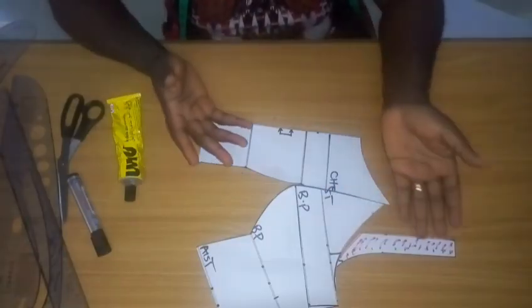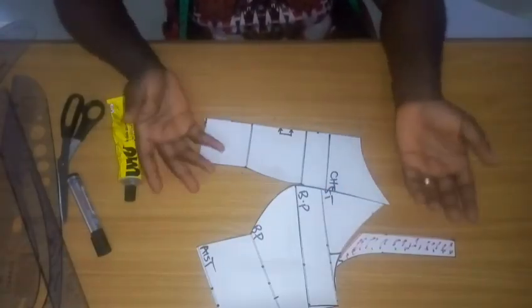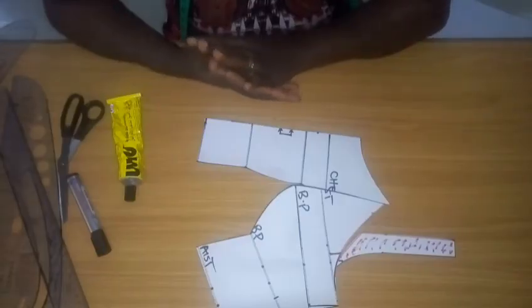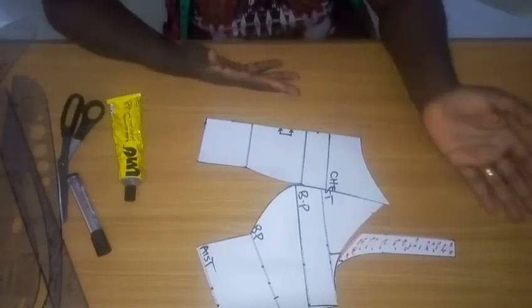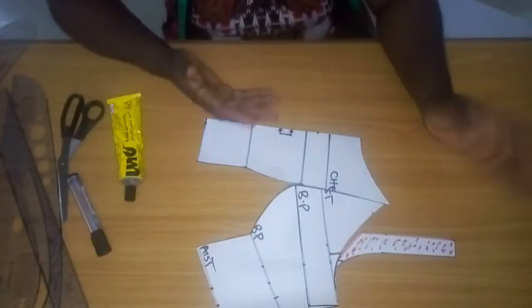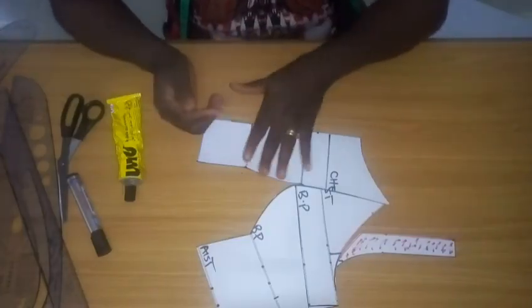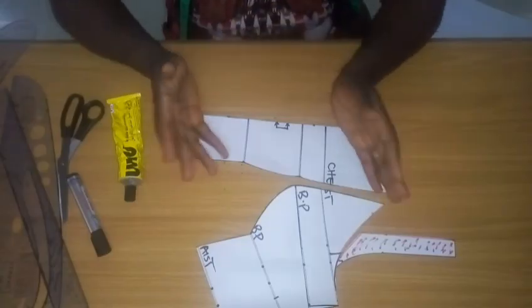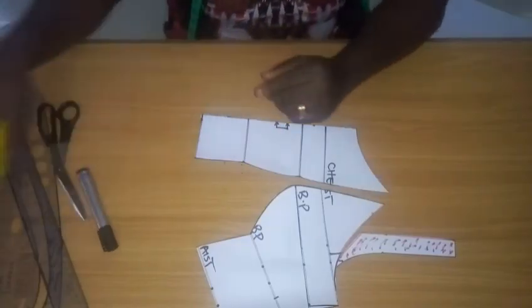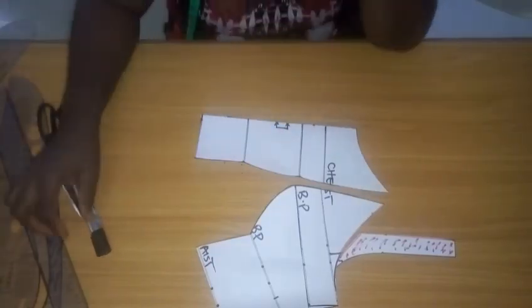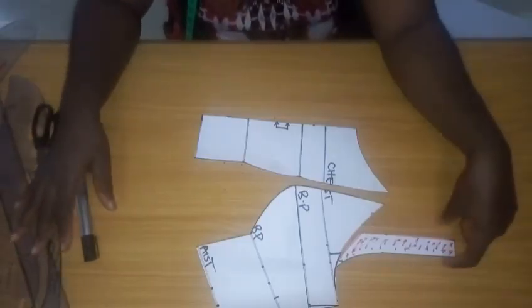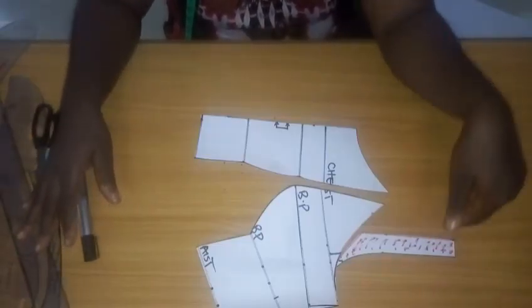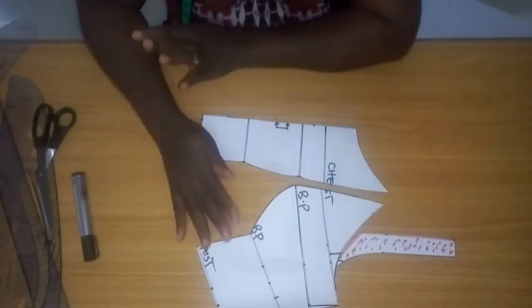Okay, the back is the same strap you are going to make for the back. Okay, so once you are making your back, you just choose your style. Okay, so but I'll be showing you how to go about the front part of it. The back, it's very easy. You can choose your style for the back and also create your strap of 1 inch starting from the armhole line coming into the shoulder.